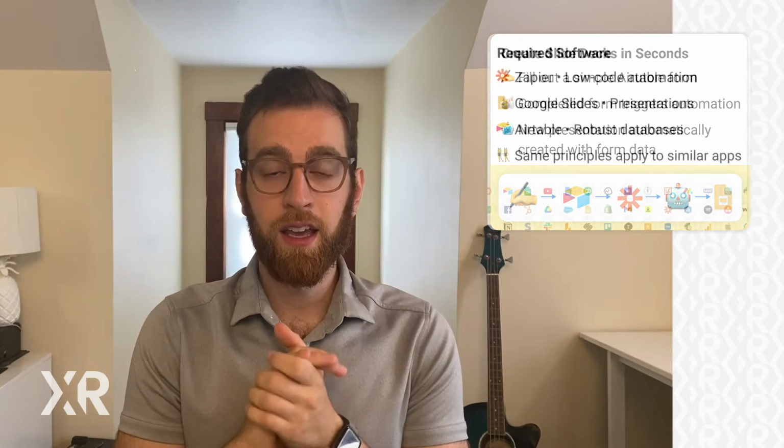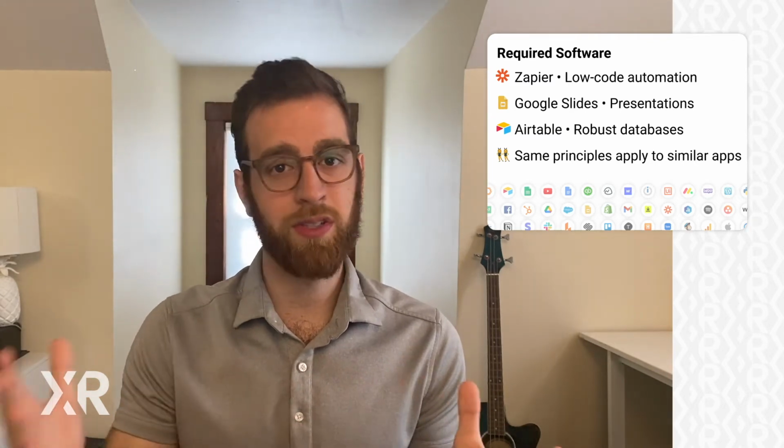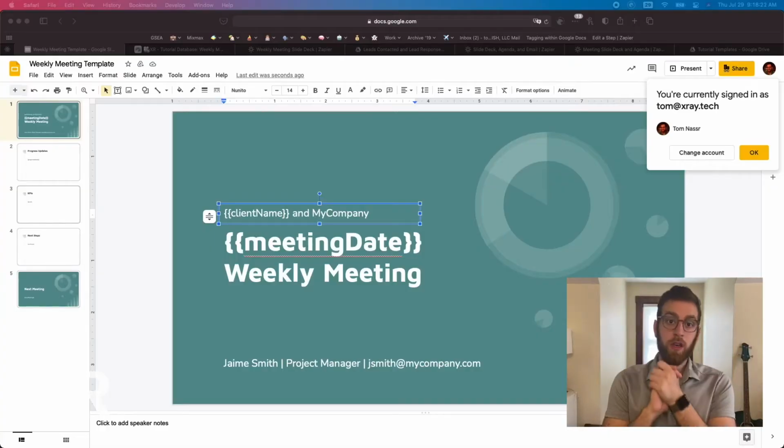Let's get into it. In this tutorial, we're going to be using three different pieces of software. We're going to be using Zapier, Google Slides, and Airtable. Now, you could use other tools like Typeform or Google Forms if you wanted to, but these are the three we're going to use here today, and a lot of the principles still transfer. So as long as you're using Zapier or Integromat, some other automation tool, the principles in this tutorial will still be useful. So the first thing we're going to do here in Google Slides is create our presentation.